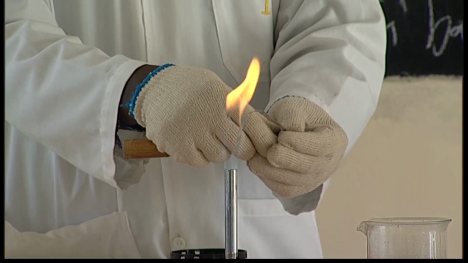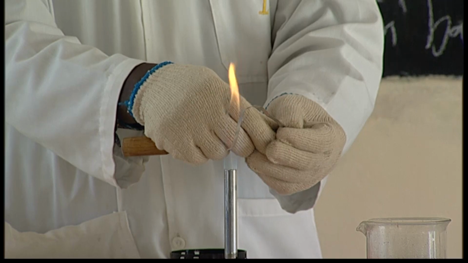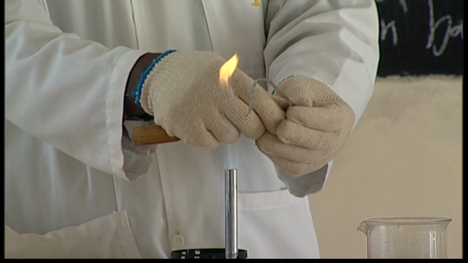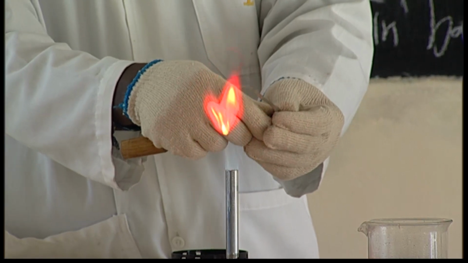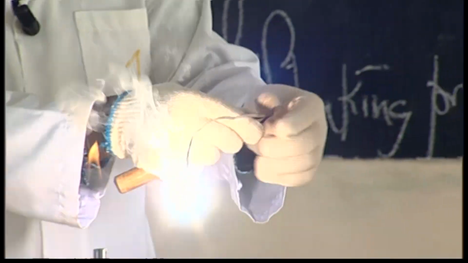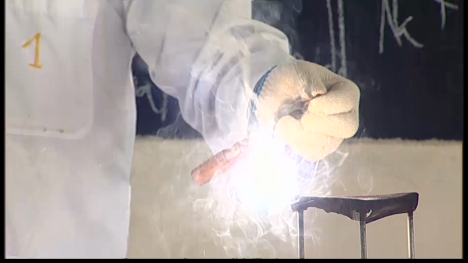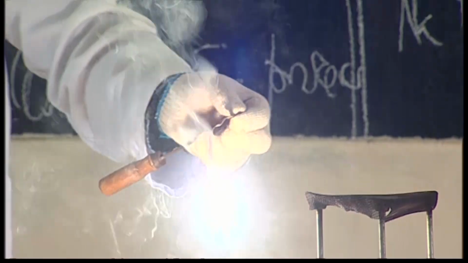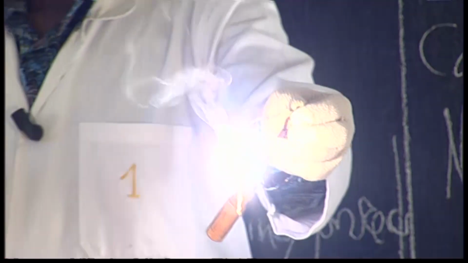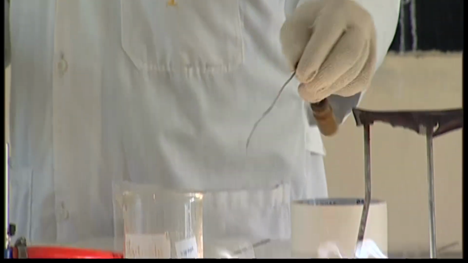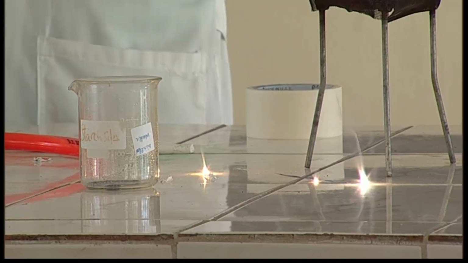Not all other metals will catch fire in the same way as the magnesium does. This reaction is also taking place fast. It is not that all the metals can easily catch fire.